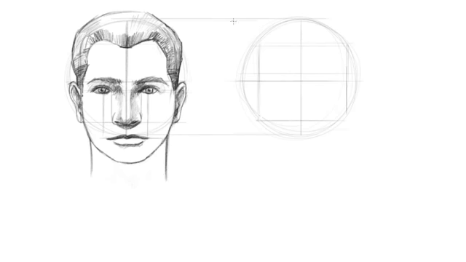Alright, now we have a good indication of where the hairline will be, where the brow line will be, and then where the nose line is located. So the next thing we need to do is determine the length of the head by finding the bottom of the chin. So here again, it's going to be the distance.